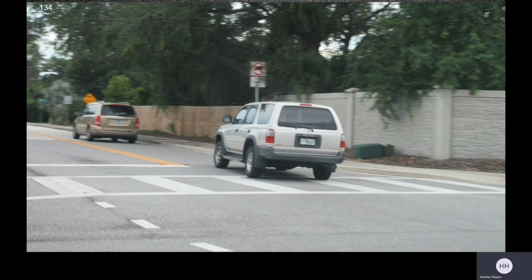Here we can see it in real time that this driver is braking and turning at the same time. So they're braking and you can see that the car is squatting a little more to the right here.